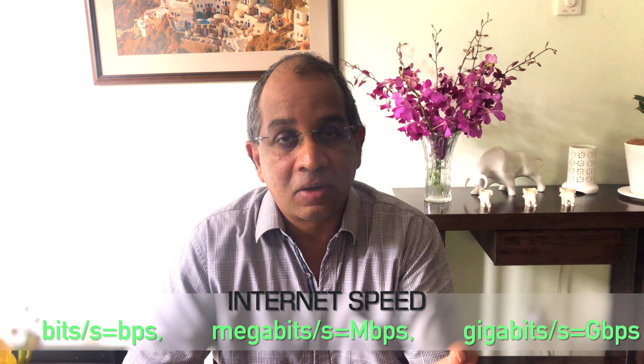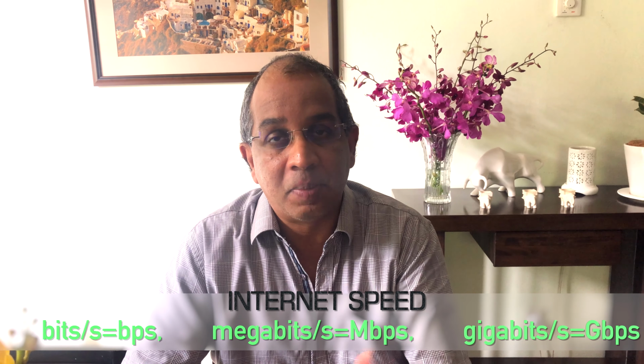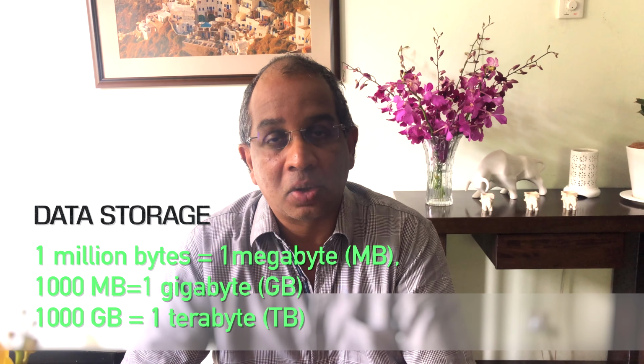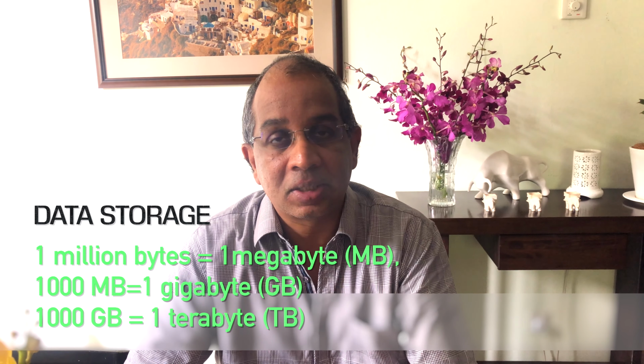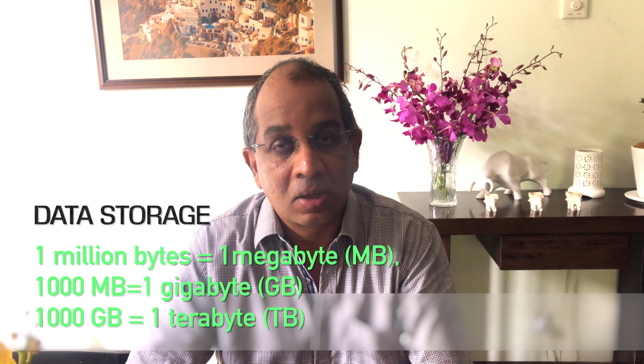Okay, so get this clear. Bits refer to the rate of data transfer, and you reflect it in bits per second or megabits per second or gigabits per second. When you talk about memory in a computer, storage memory in a computer or in a disk, this refers to bytes, and that comes in the form of bytes or megabytes or gigabytes. Cheers.